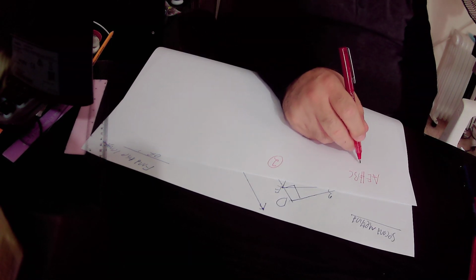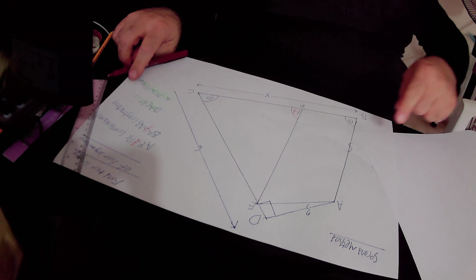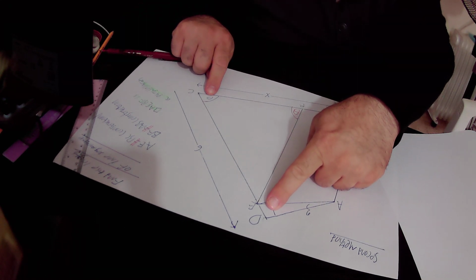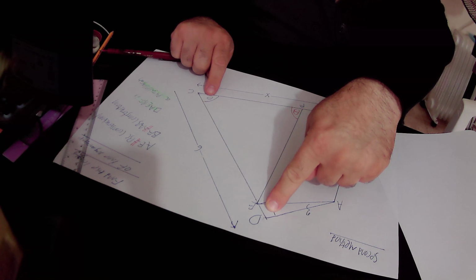Therefore, from rule number 3, we conclude that those two angles that are located between the parallel lines AE and BC will be equal to each other.